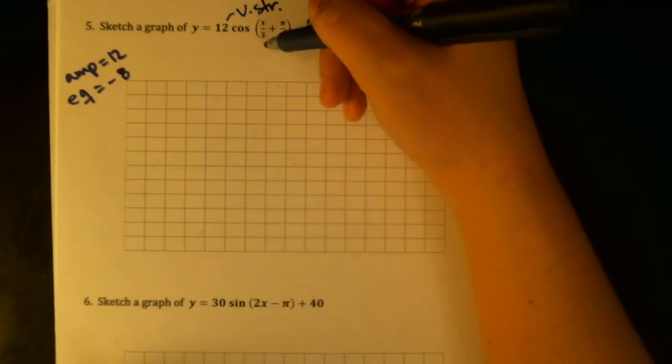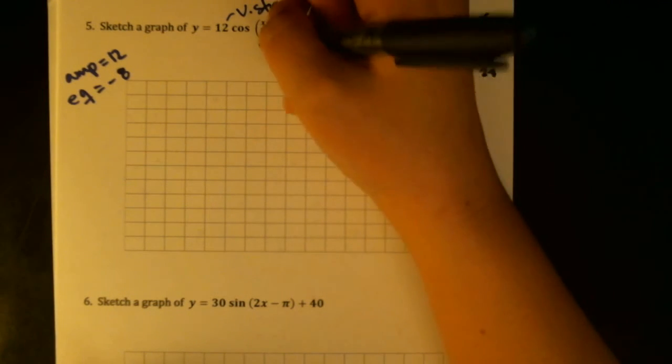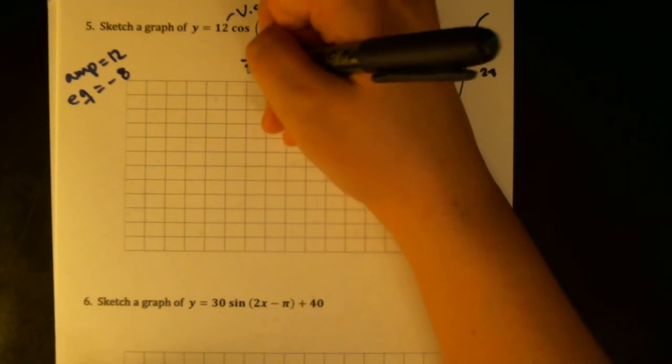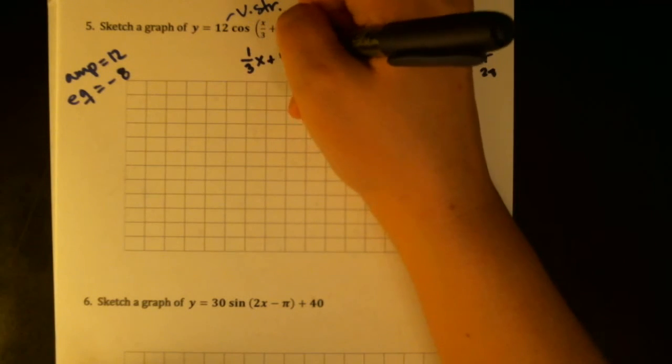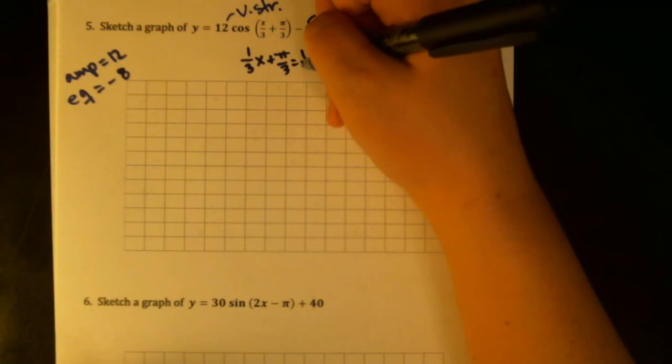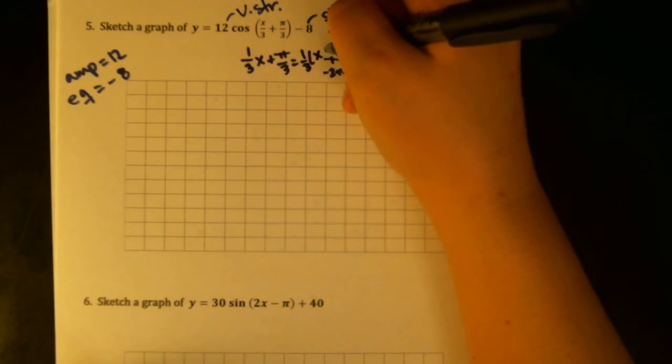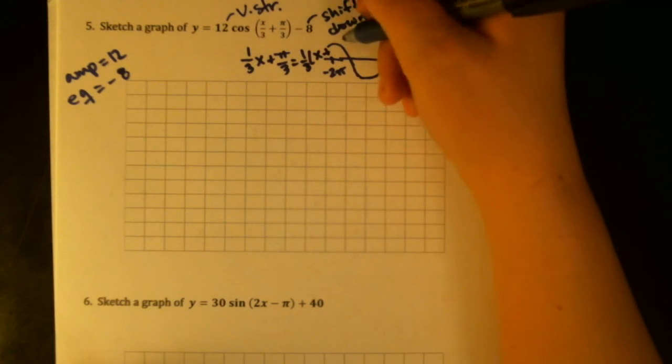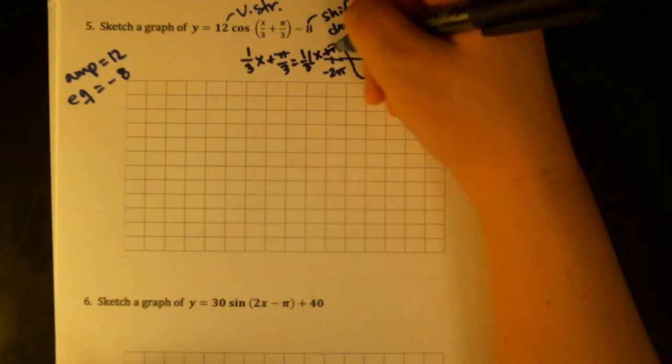In the parentheses, I have to be a little bit careful. So when I look at that, I'm thinking, okay, I have a 1/3 x plus pi over 3, and I need to factor. So it's going to be a 1/3 times x plus, dividing by 1/3 is the same as multiplying by 3, so it's an x plus pi.